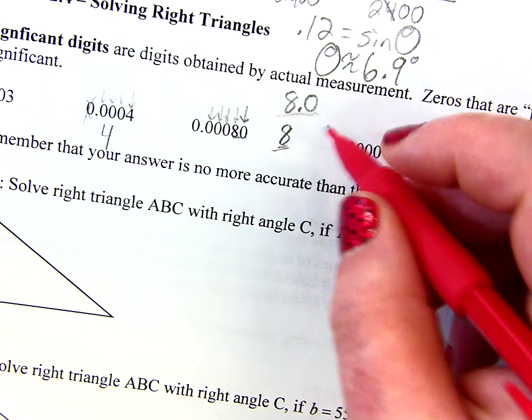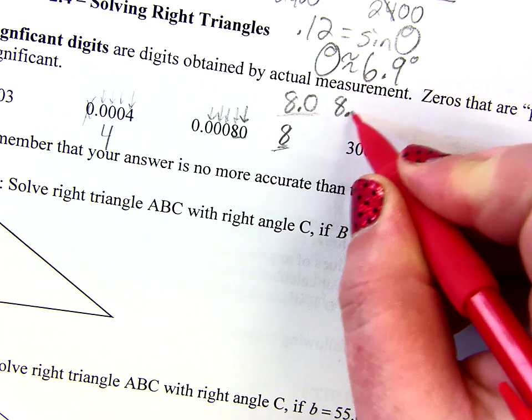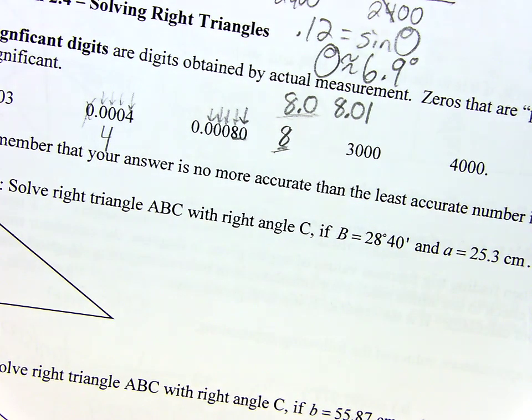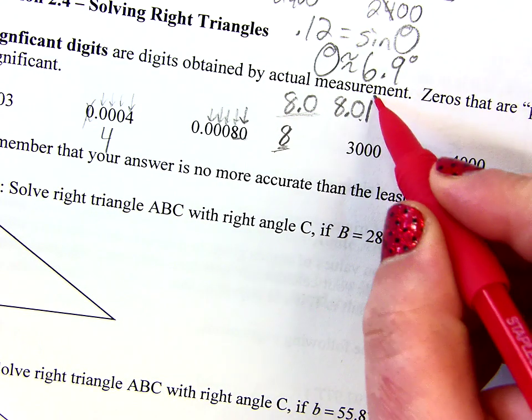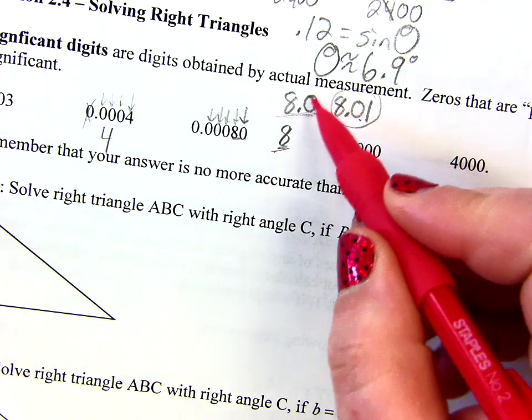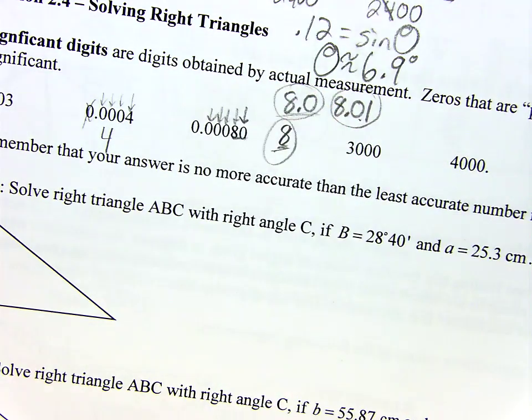Okay. Same thing if I measured out 8.01. That tells me I've measured out even that much further. So this is an even more precise answer. So this guy would have 3 significant figures, this guy would have 2, and this guy would only have 1. Kind of make sense? Okay.